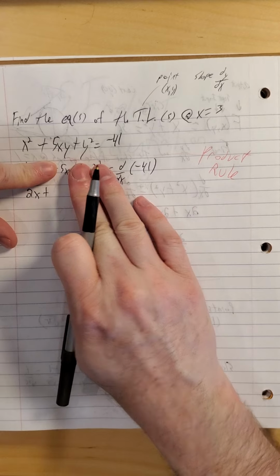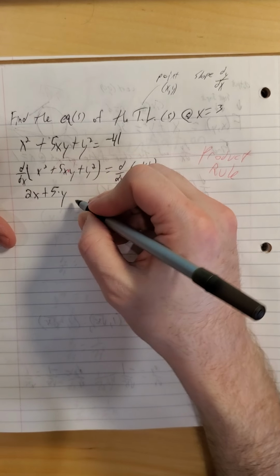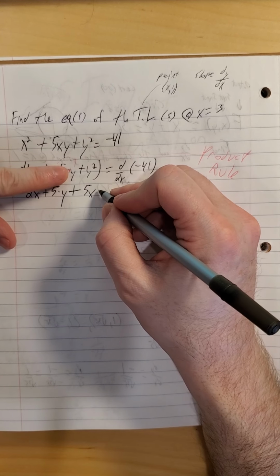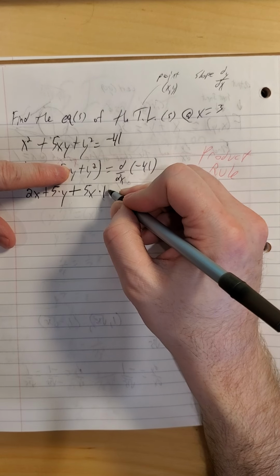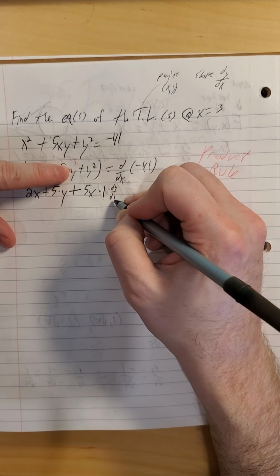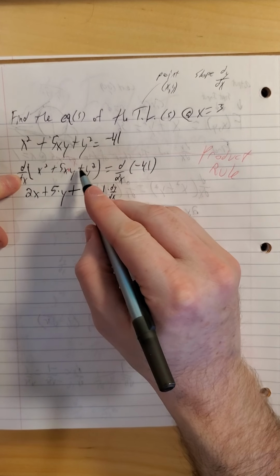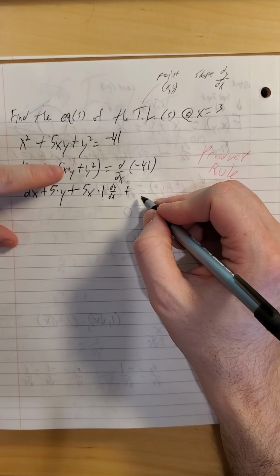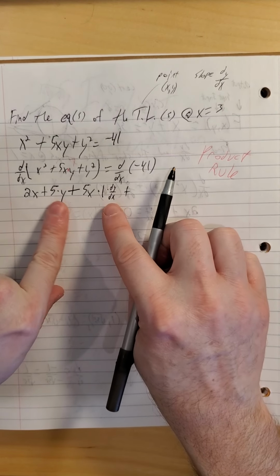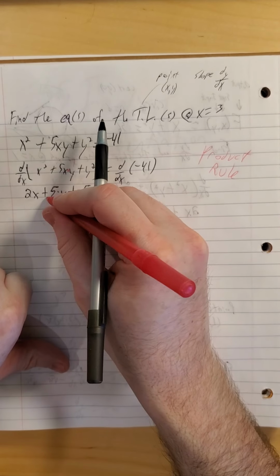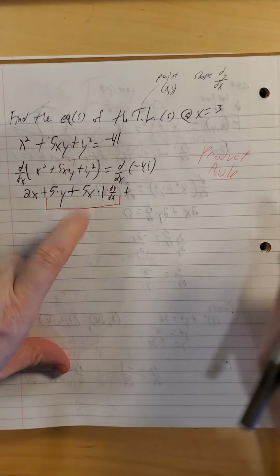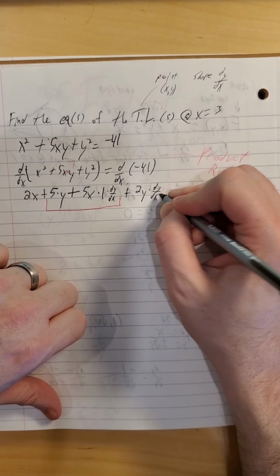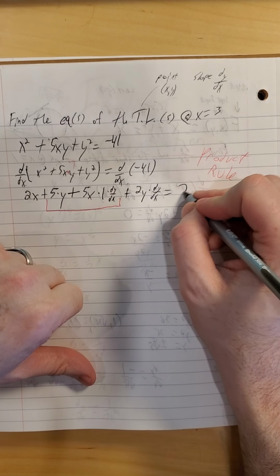Okay, derivative of 5x is 5. Keep the second factor of y. Product rule, so plus. Now I keep the first factor 5x and differentiate y. Derivative of y is 1. And we have to multiply by dy over dx, since we're differentiating a y with respect to variable x. So that part is our product rule here. Those two terms. Derivative of y squared, 2y times, don't forget your dy over dx. Other side, derivative of a constant is 0.